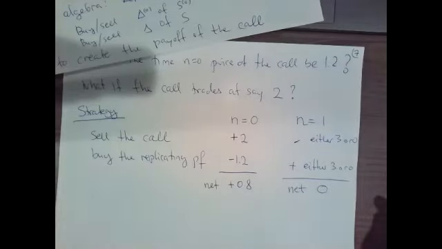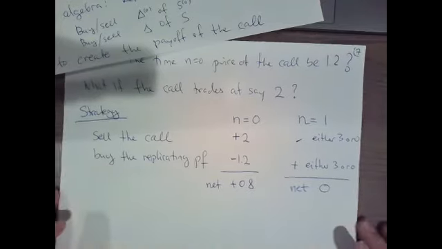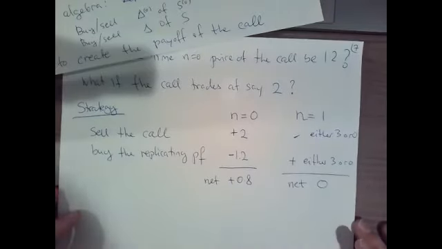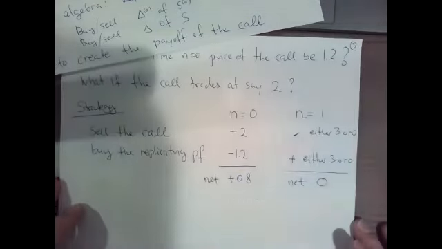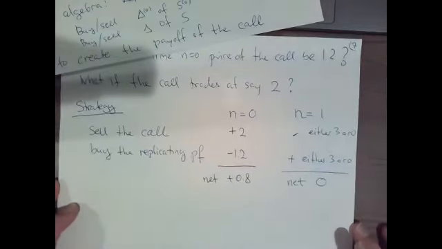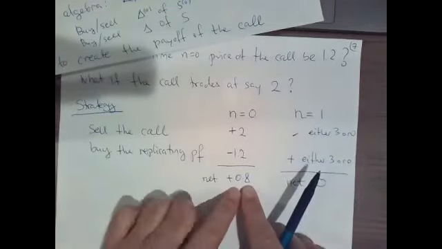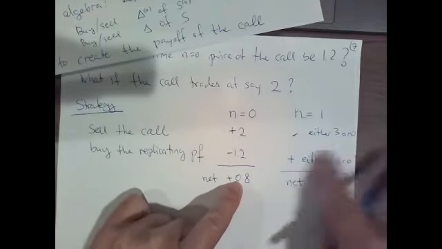Does that sound like a good deal? Well, don't we have the 0.8 still? Can you say that again? Don't we have the 0.8 left over still at time 0? Can we invest that into the bank? Yeah, sure. You can push this 0.8 into the future.